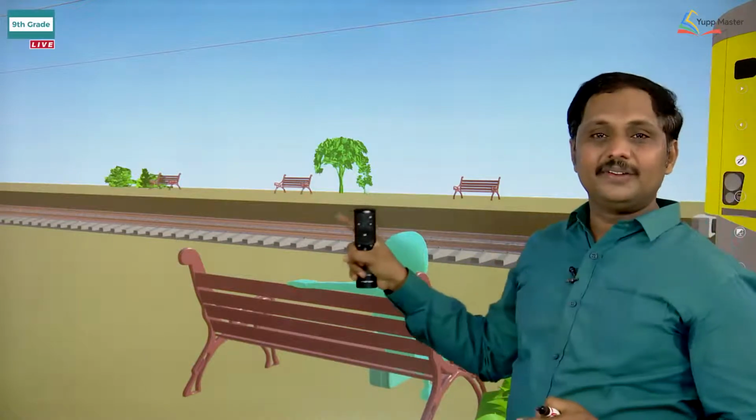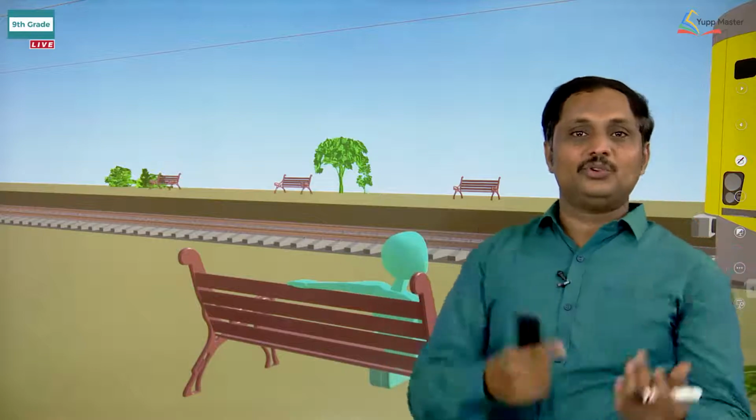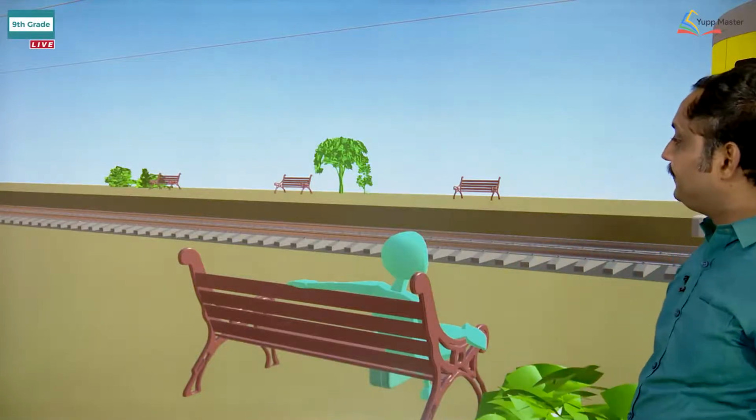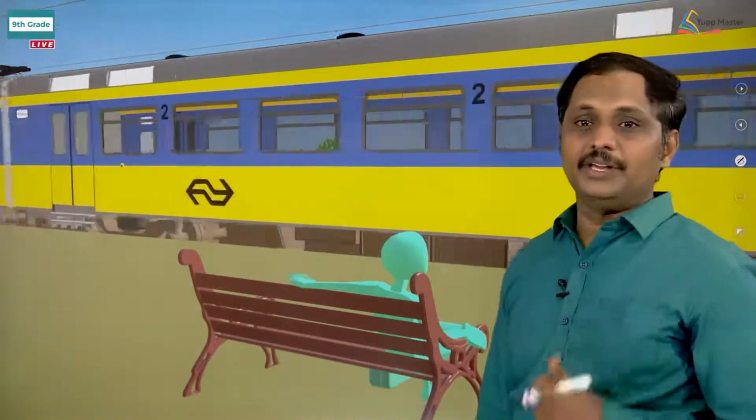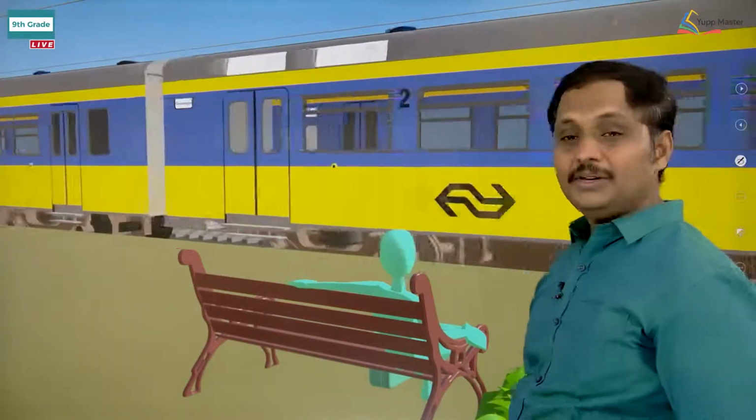Time is also an important parameter, along with distance and displacement. We take displacement to find the velocity, while the distance covered in a particular time gives the speed. Very clear. This is a physical quantity we have to know.